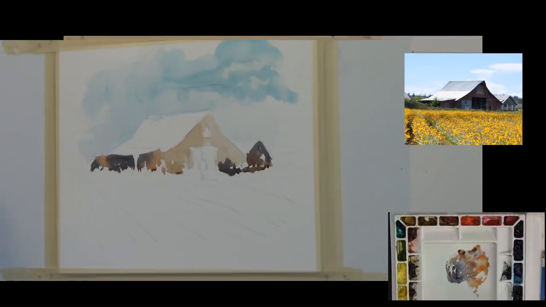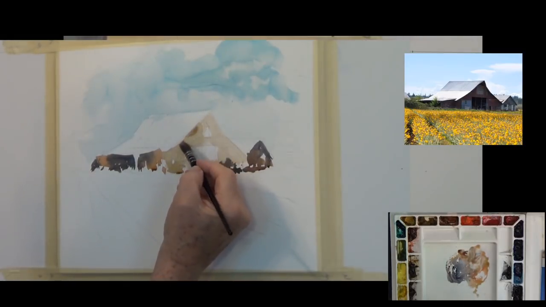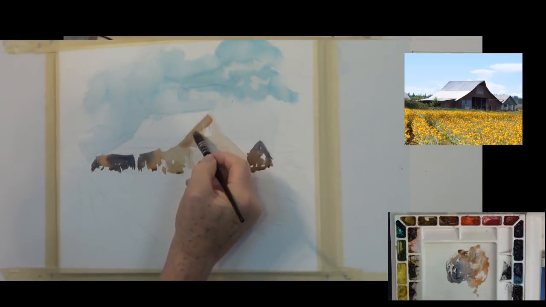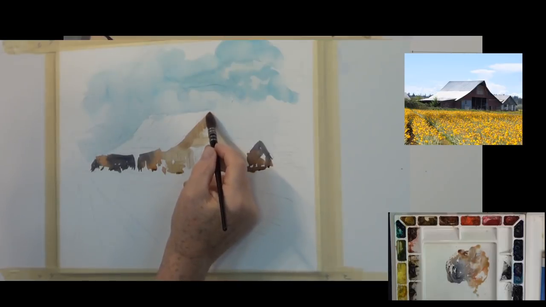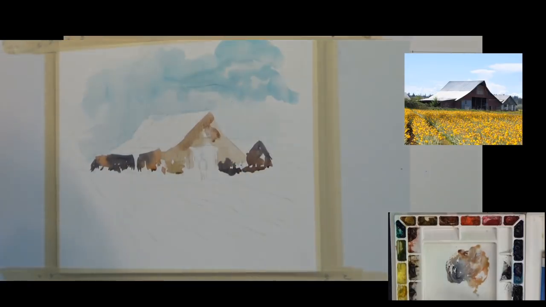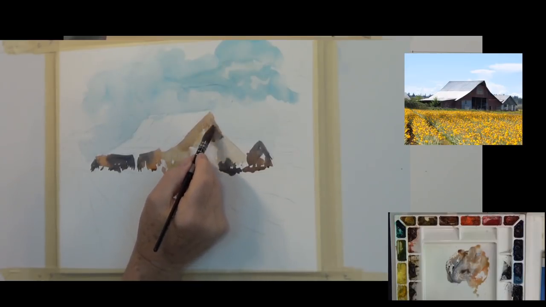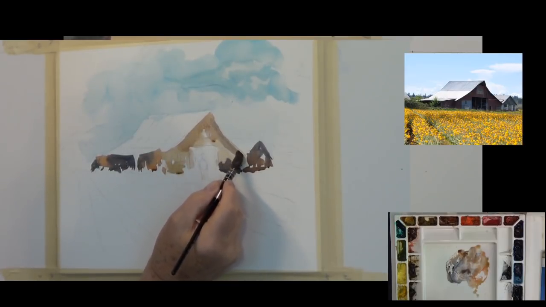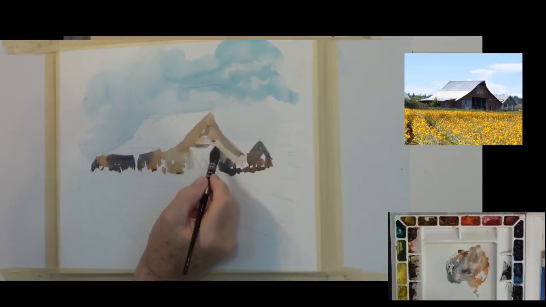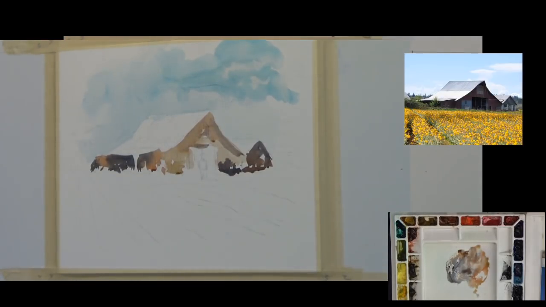All right, so I'm getting a lot of nice loose stuff going on here that sort of gives me a good feeling. Under here it's a little darker. Put that in. Okay, so that is pretty much that barn.